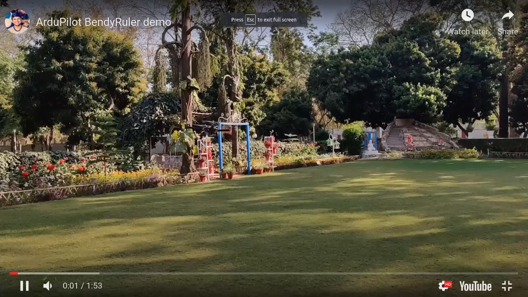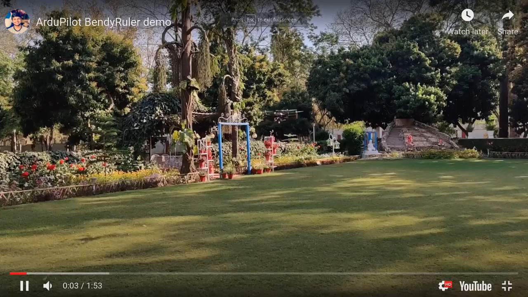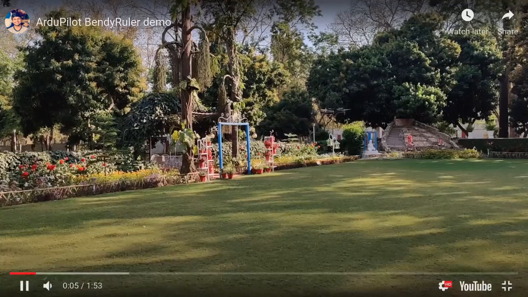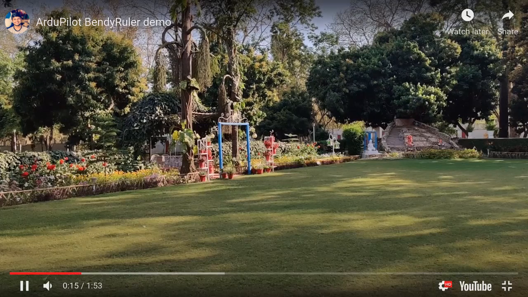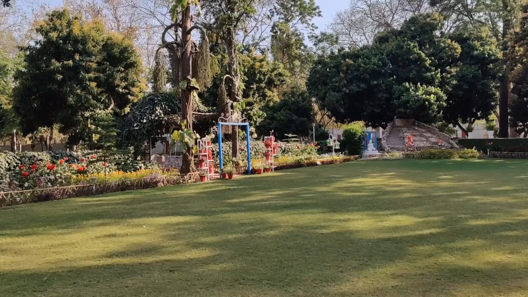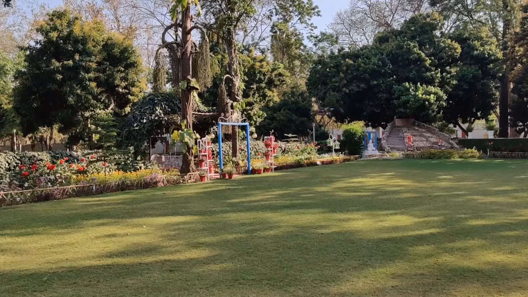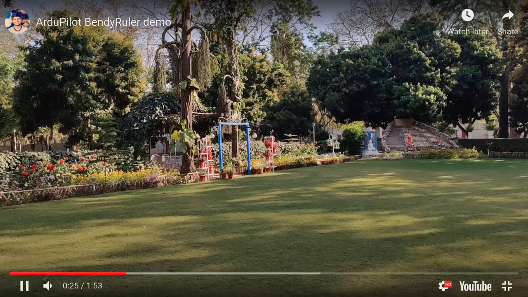Just a demonstration of how well this was working in 2021. This is a copter going up and flying a zigzag, back and forth pattern. I usually use a slow moving vehicle so that if anything goes wrong, I'm able to control it. But it can be much faster than this.